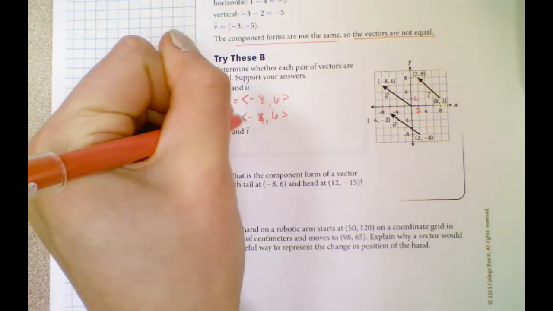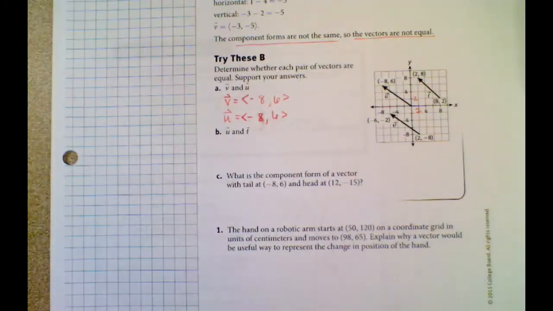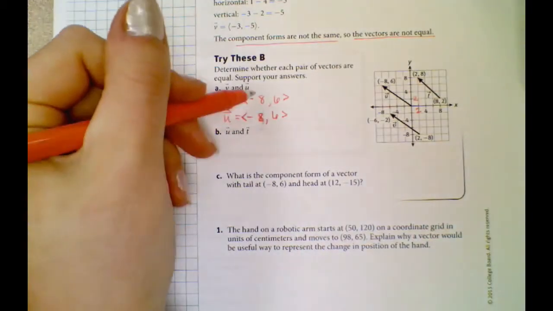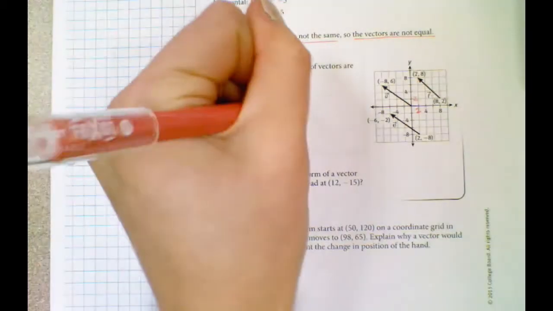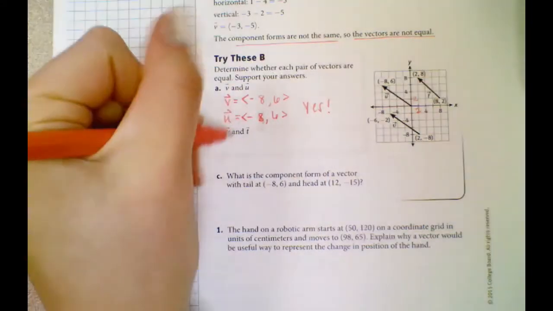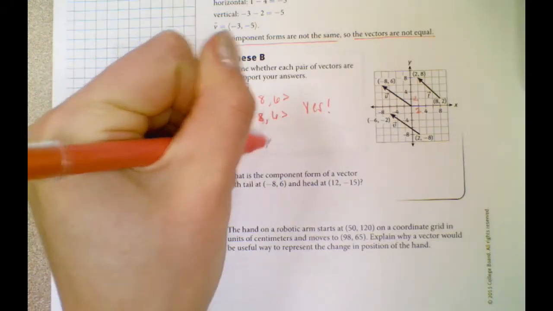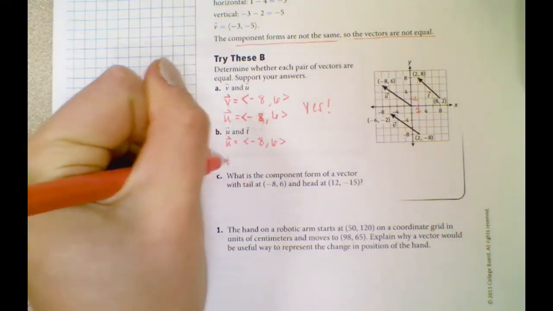Okay? Or you can look at the x and y values and subtract them from each other, like they did up here. It's up to you. All right, so the component forms are the same, so yes, these are equal vectors. All right, vector u, we already know is <-8, 6>. Let's look at vector t.